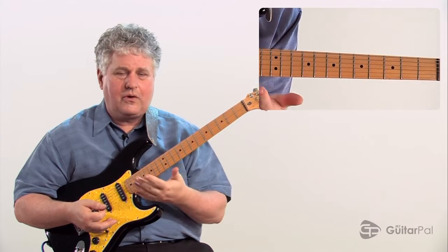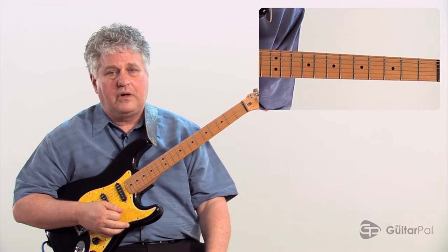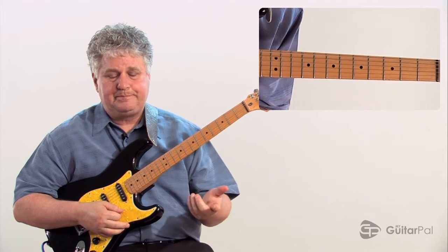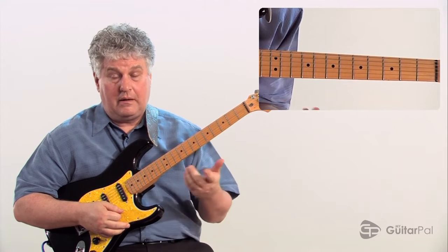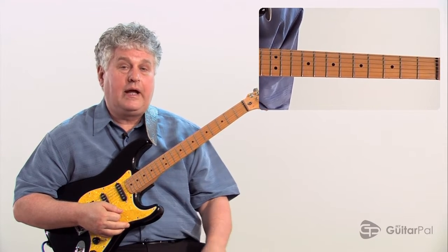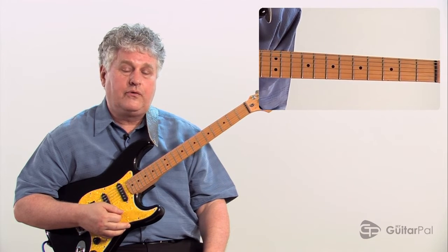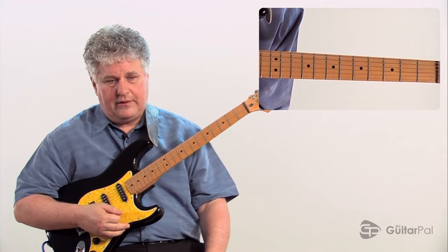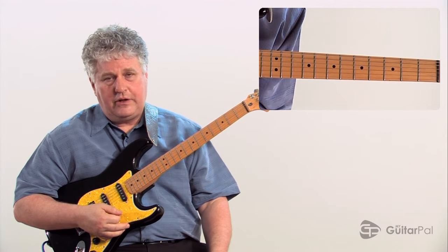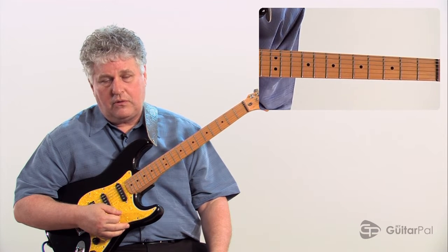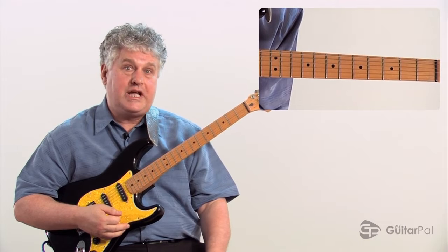So you should try to look at the triads as coming out of the scale, or the scale being the template for finding each one of those root position triads.